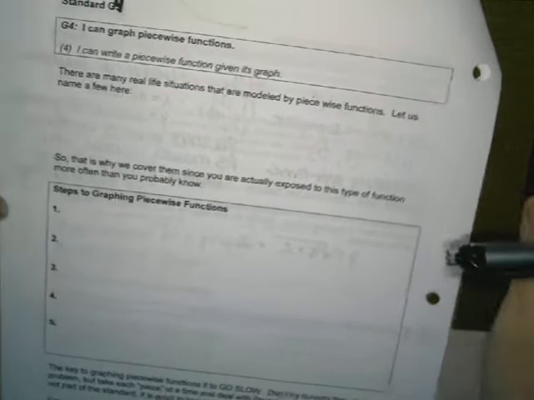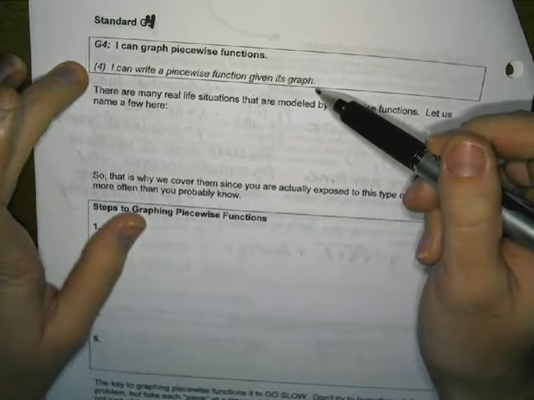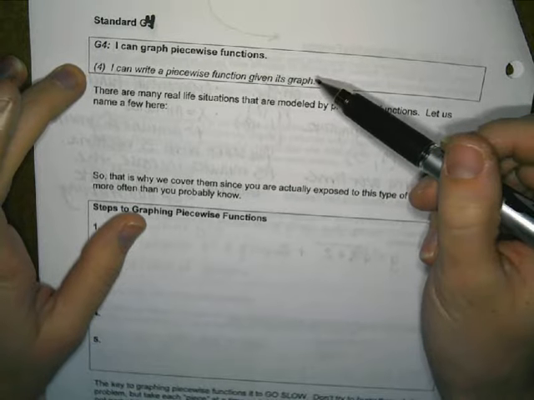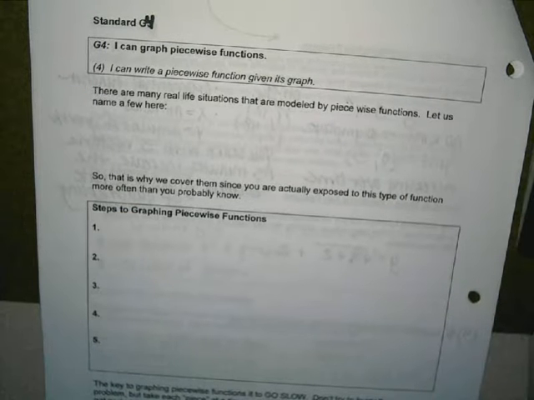Pick up where we left off yesterday with piecewise functions. To get a 3, you just have to show me that yes, you can graph piecewise functions. To get a 4, you have to work backwards, and given a graph, can you write the function? And we'll practice both. Alright, so there are many real-life situations that are modeled by piecewise functions.